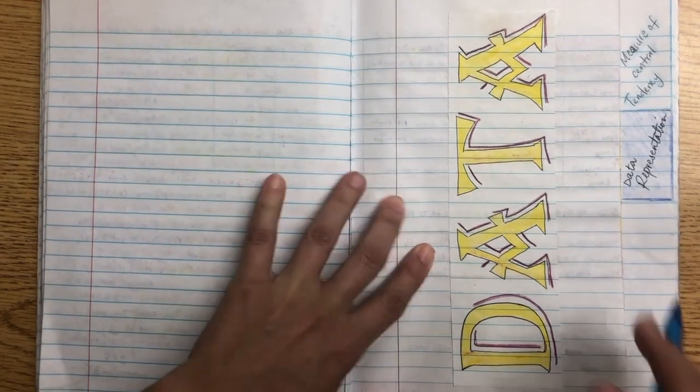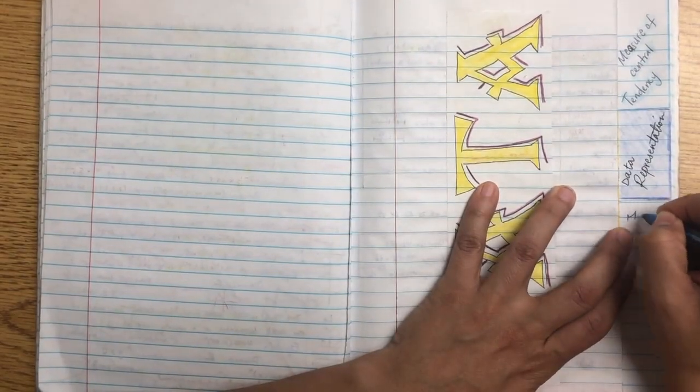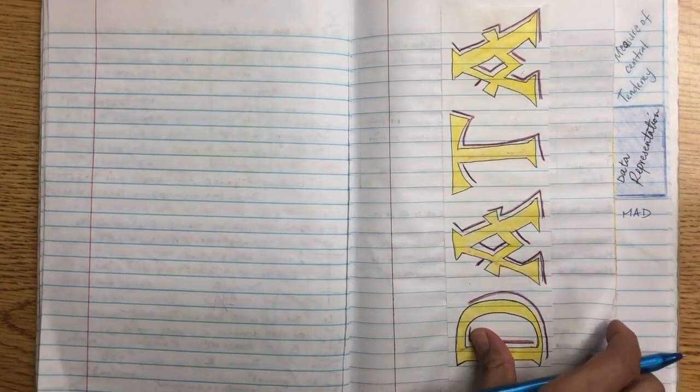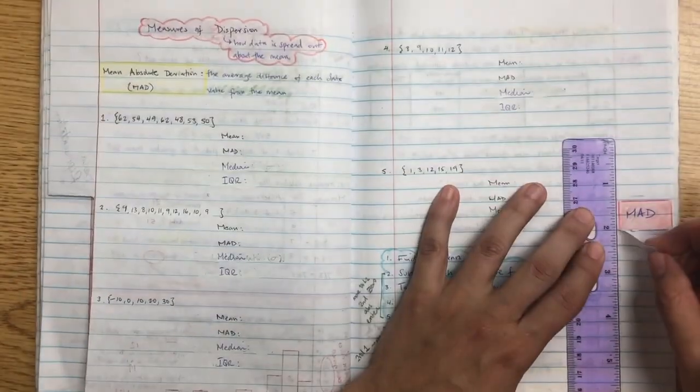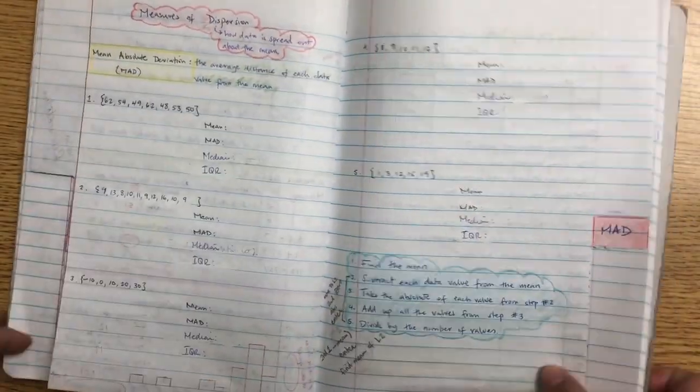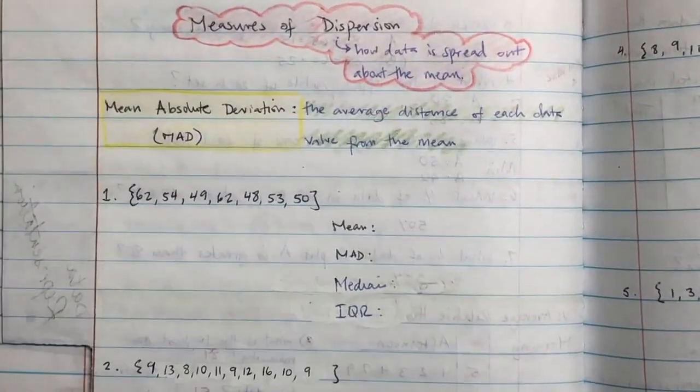We're going to take a look at MAD, which is the mean absolute deviation. So go ahead and make a tab. I'm only going to use 2 lines for this tab. Cut to the margin and then cut all the way down. And then as usual, go ahead and pause the video and copy this down.